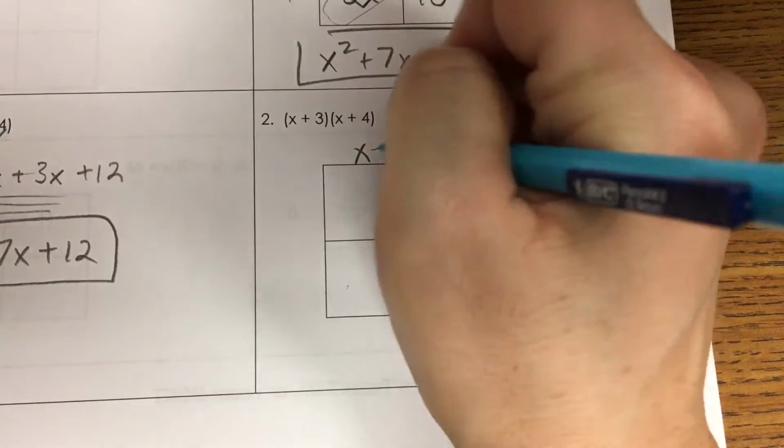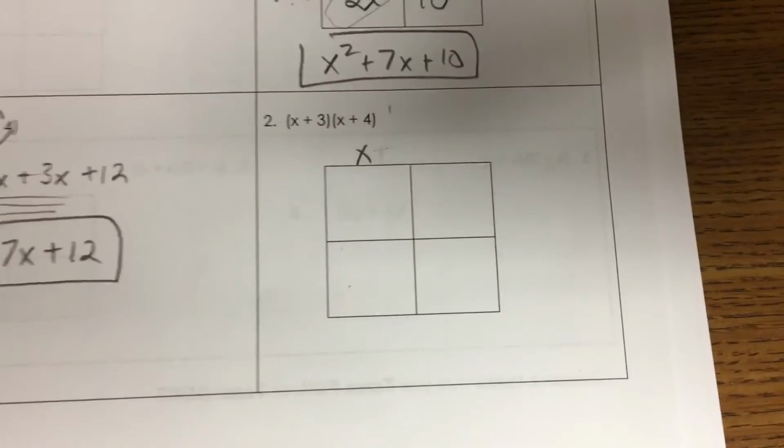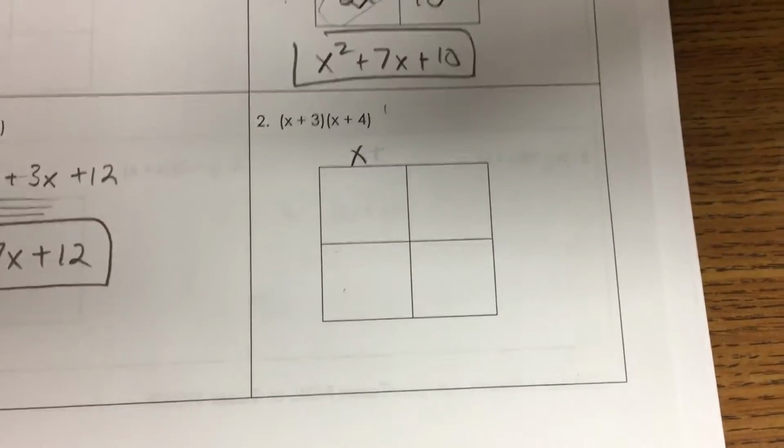I'm going to write x plus, whoops, a little too close. Uh-oh. Earthquake! Not really, I just knocked the camera.